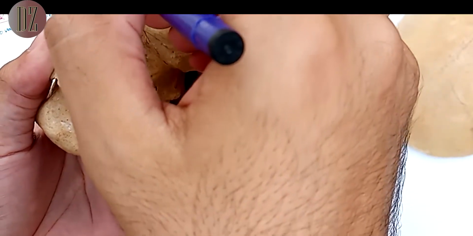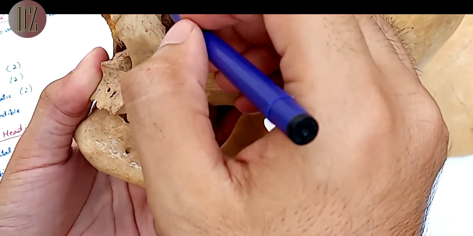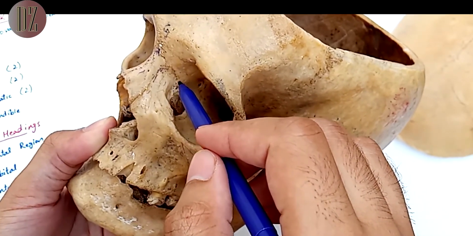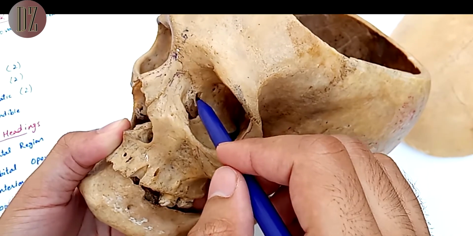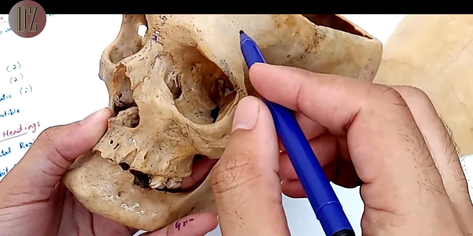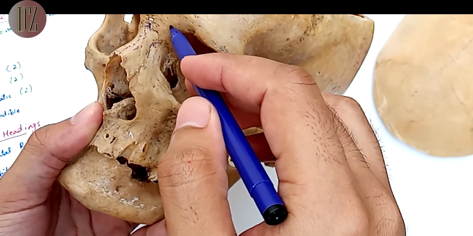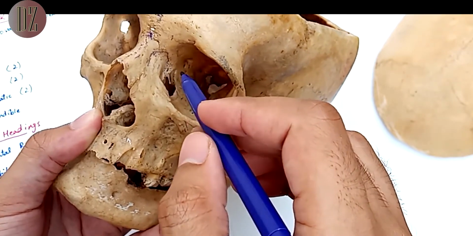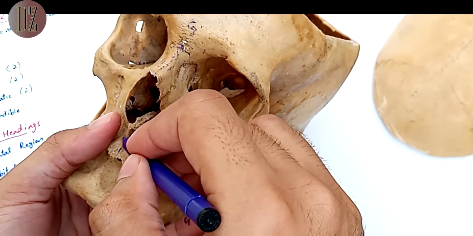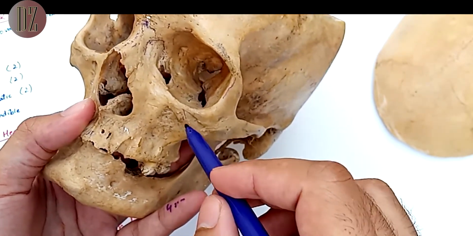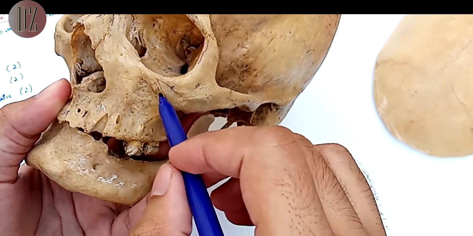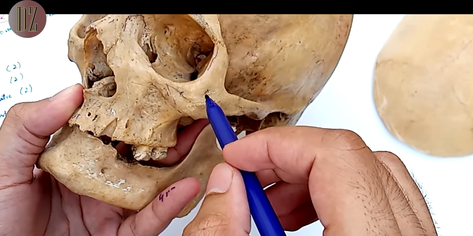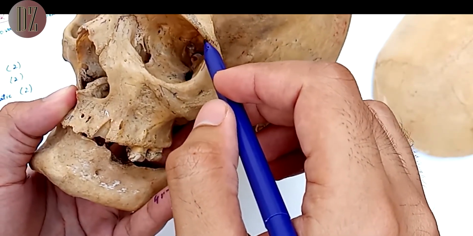Lacrimomaxillary suture: this is the lacrimal bone, a short bone. This is the short lacrimal bone, and this suture is called the lacrimomaxillary suture. And then the frontomaxillary suture: this is the frontal bone and this is the maxilla. This is called the frontomaxillary suture. Then the intermaxillary suture. And the zygomaticomaxillary suture: this is the zygomatic bone and this is the maxilla. Zygomaticomaxillary suture, zygomaticofrontal suture. This suture is called the zygomaticofrontal suture.